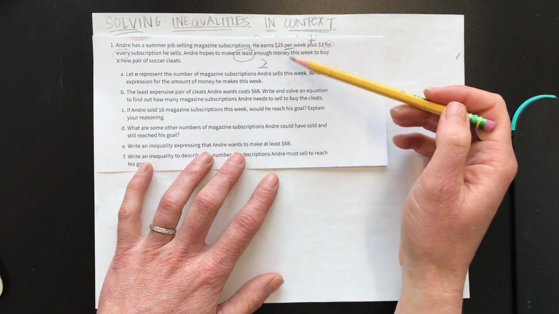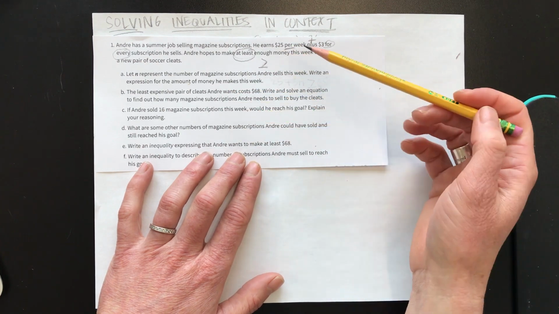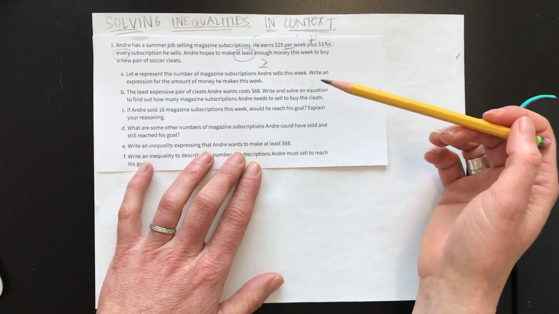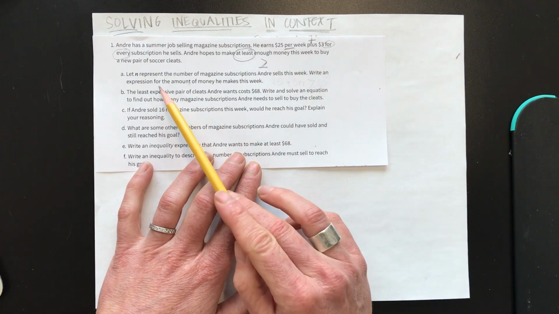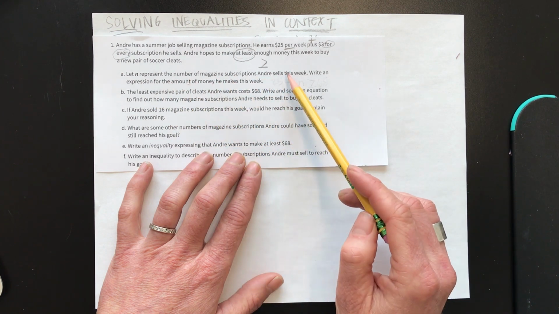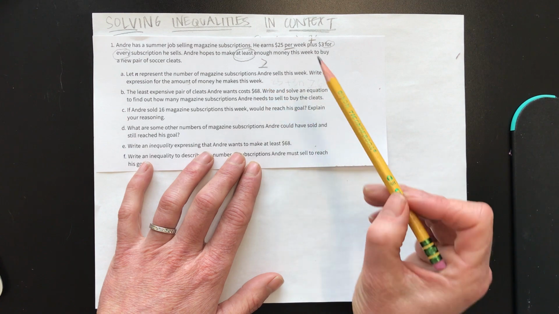Okay, so we've got some things highlighted in here. That's my general strategy when I'm attacking a word problem, underlining or identifying key words that might help me write the math sentence out of that. So it wants me to use N to represent the number of magazine subscriptions Andre sells this week. Write an expression for the amount of money he makes this week.